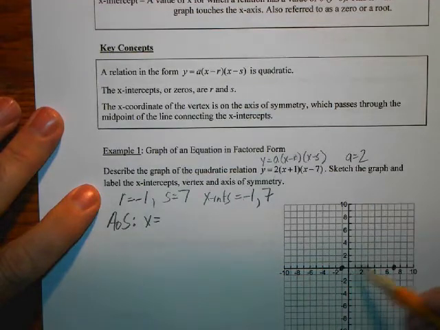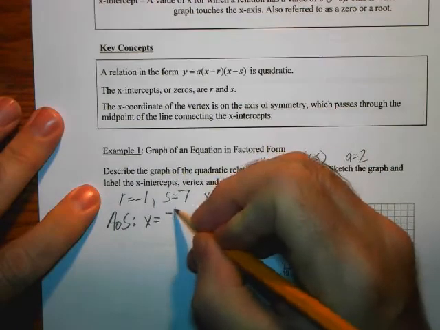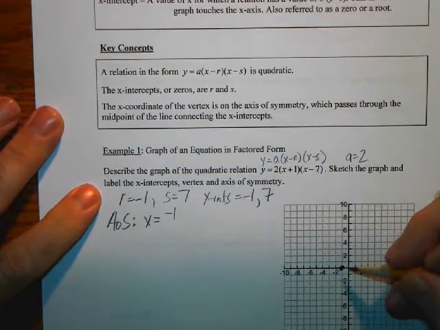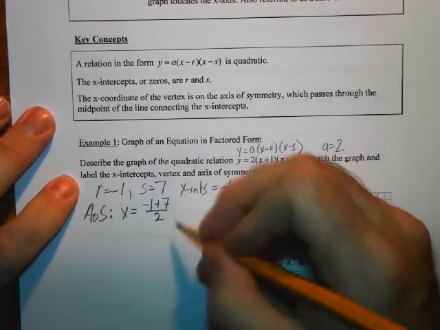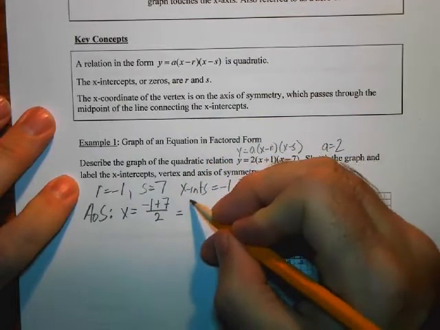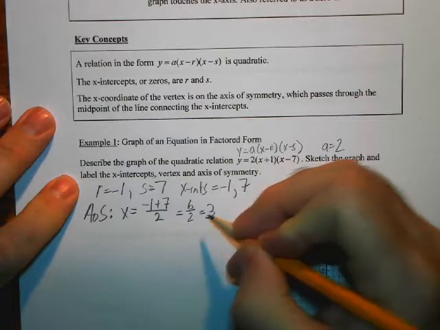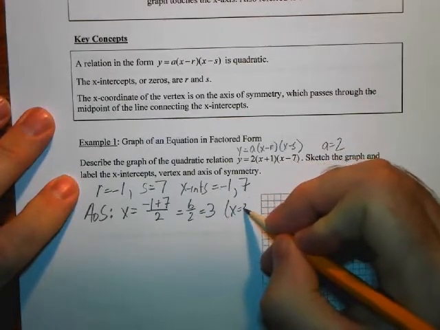Now, how do I get the point that's halfway between? Well, that's kind of like taking the average of these two values, so the average of -1 and 7. The way we do that is we add them together and then divide by 2, just like you would with, say, a quiz mark. Add the 2 marks together and divide by 2. It's the same thing with the x-intercepts. So I'm going to say -1, which is that x-intercept, plus 7, and then divide by 2. Quickly, we see that's 6/2, which is 3. So the axis of symmetry is x equals 3.